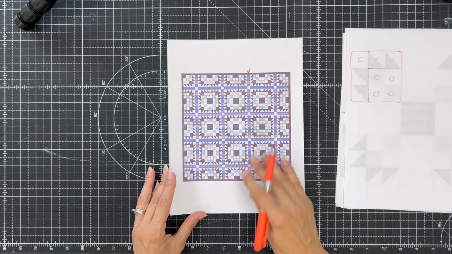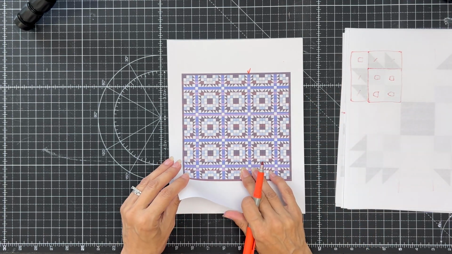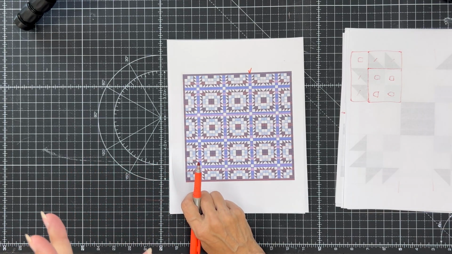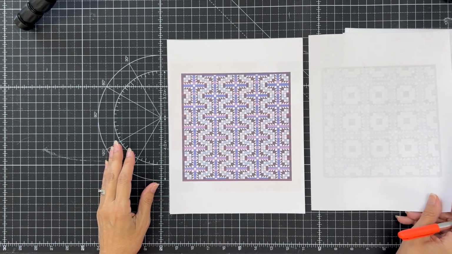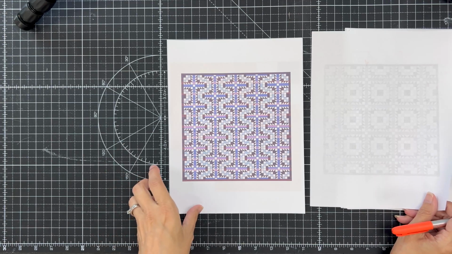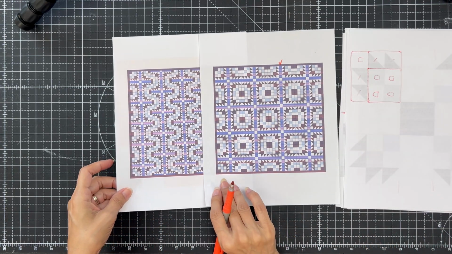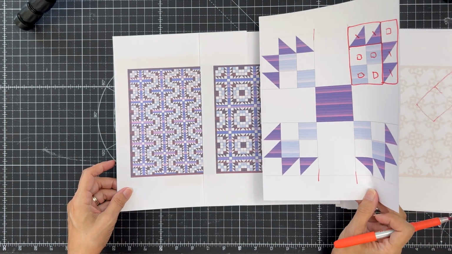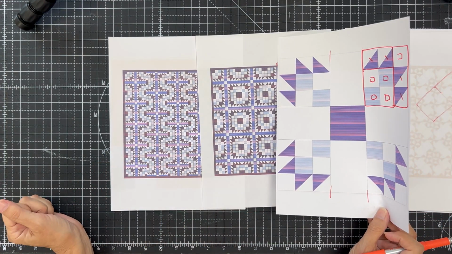Okay, now I really like this pattern because you can not only do this, but if you just turn the blocks a little bit, you can do that. And I think that is so cool that this block over here makes both of these quilts.